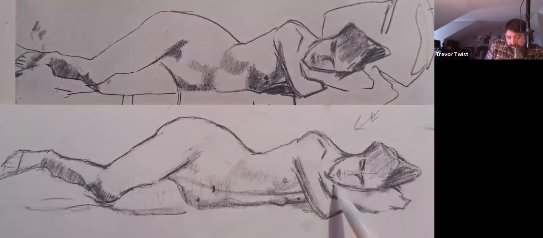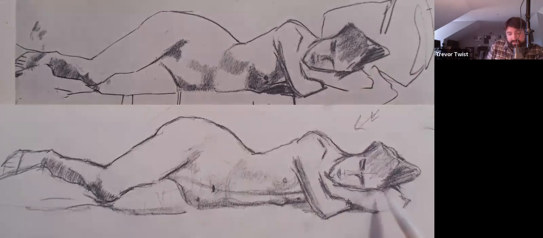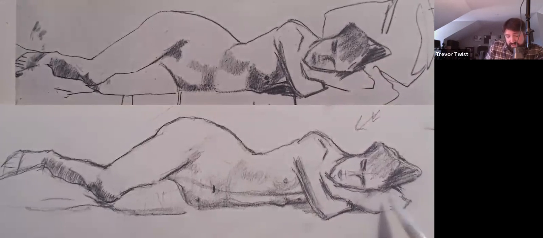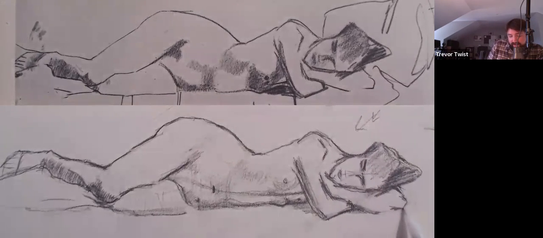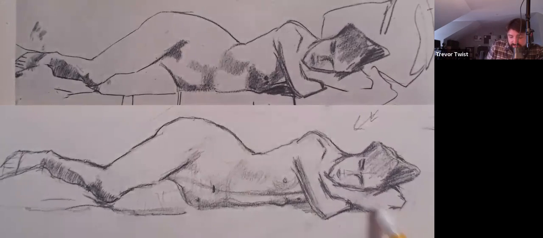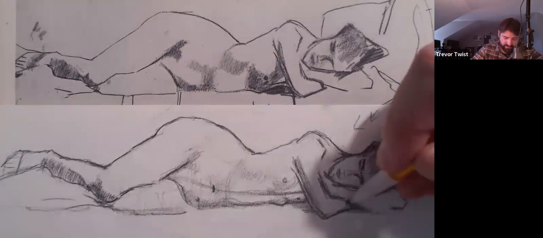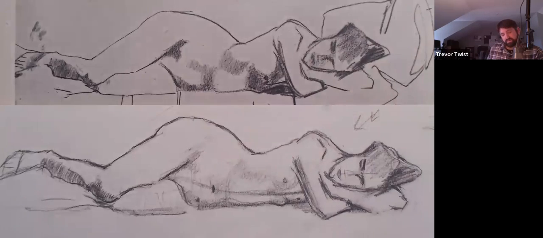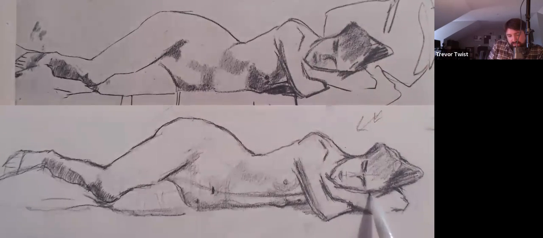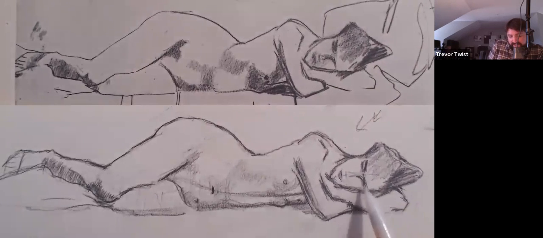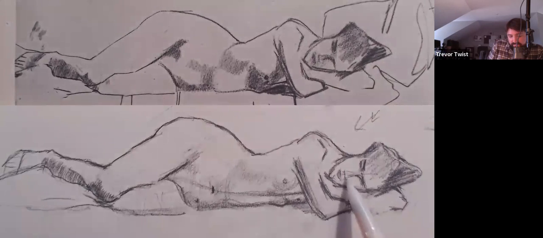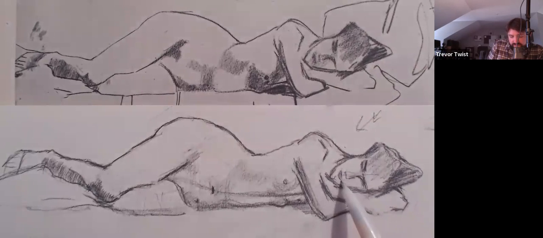And some people rely really heavily on anatomy, and it can sometimes feel a little too cold and academic, or even scientific. And then there are people that emphasize observation too much, and it becomes almost cartoonish and wiggly. And wherever you fit on that spectrum winds up becoming your style.